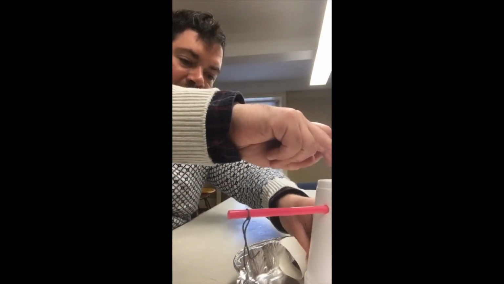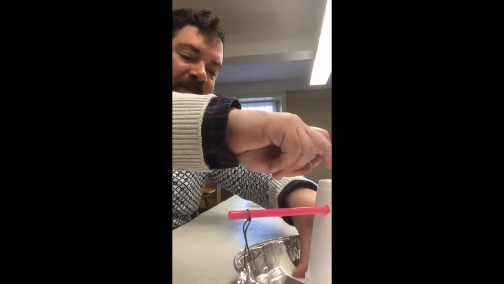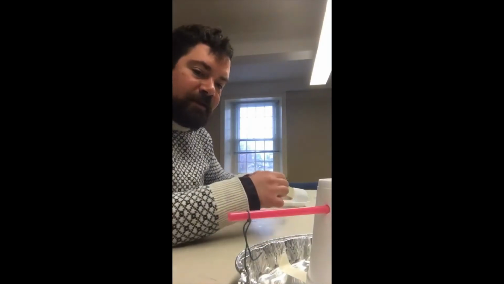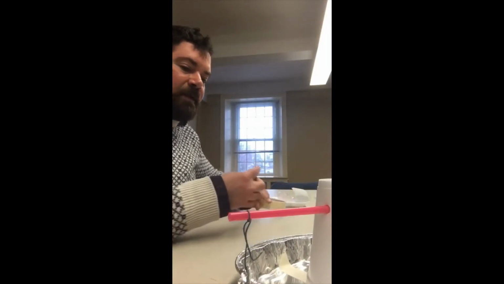And again, if I happen to move the cup while I'm doing this taping procedure, that's fine, because I can just adjust my string so that it's back where I need it to be. No big deal.